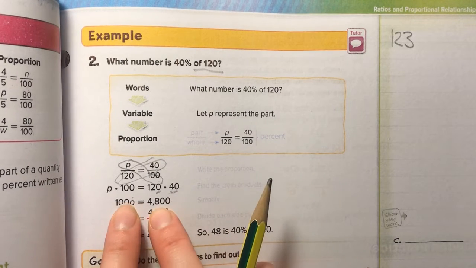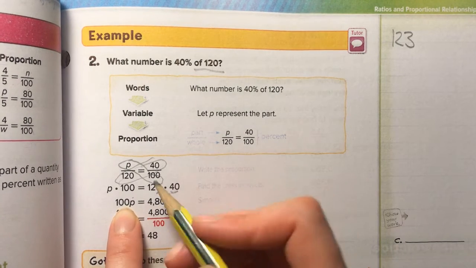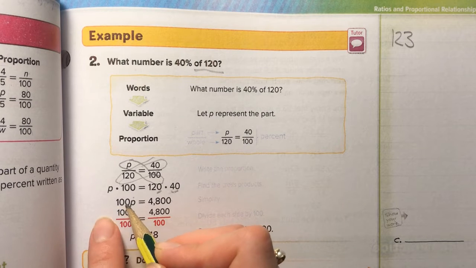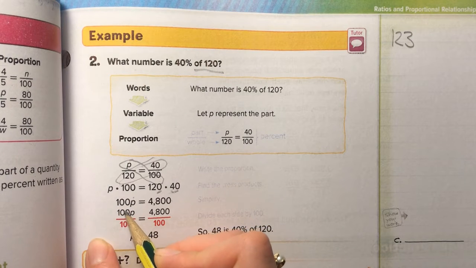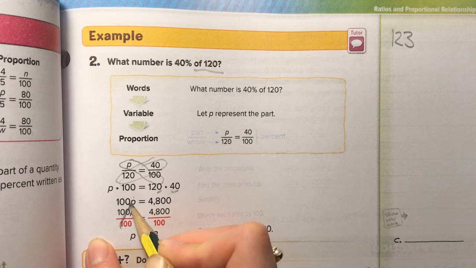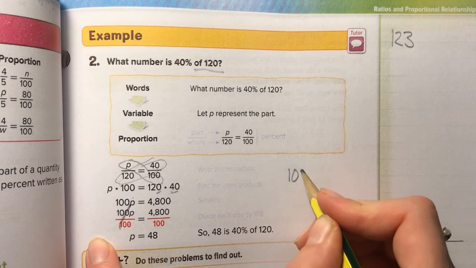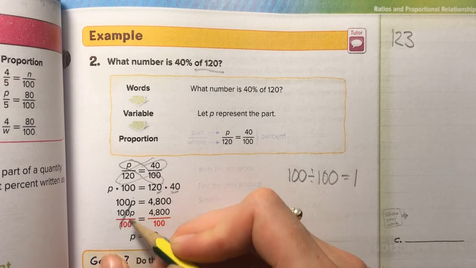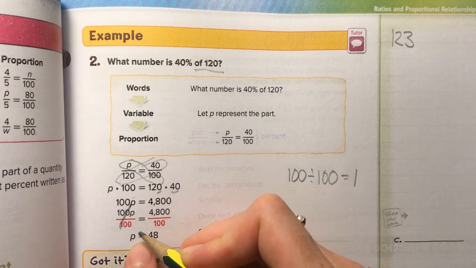4,800. And to get P alone, we have to divide, because this is 100P, so to get rid of the 100, we have to divide by 100. So 100 divided by 100 is 1, right? 100 divided by 100 equals 1. So you're getting rid of this, and you're just left with P.